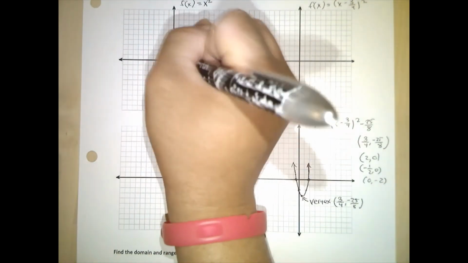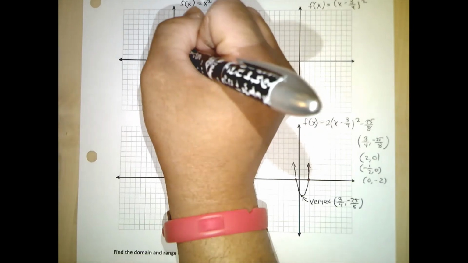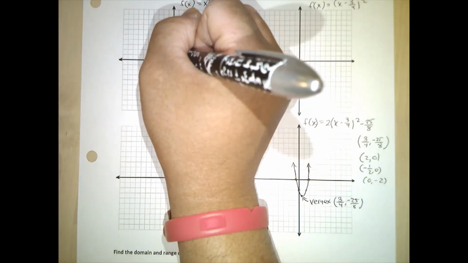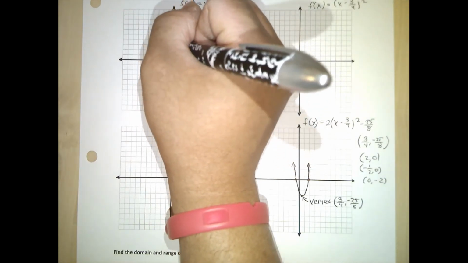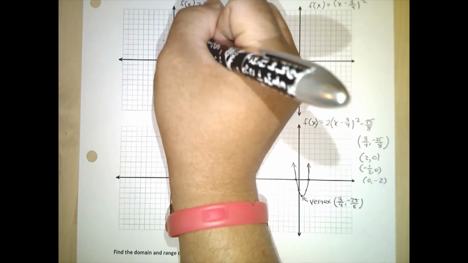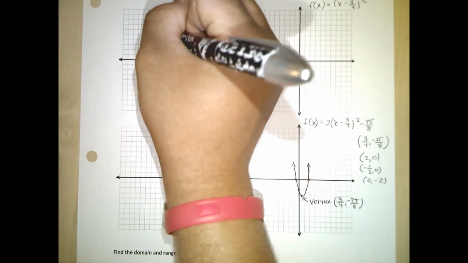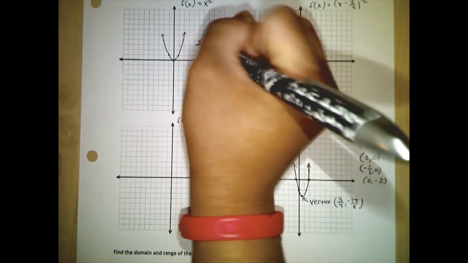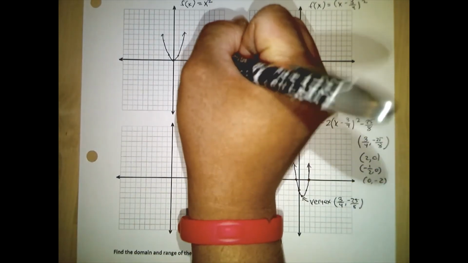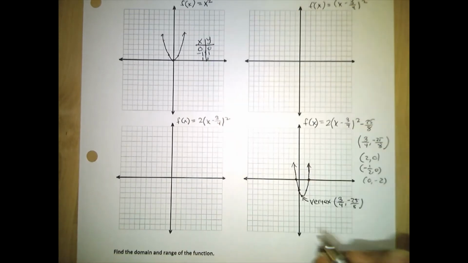All right, so we have our parabola with the standard points at again (0, 0), (-1, 1), and (1, 1).